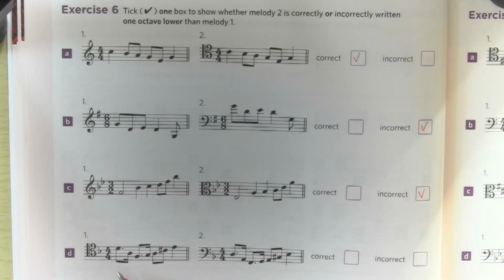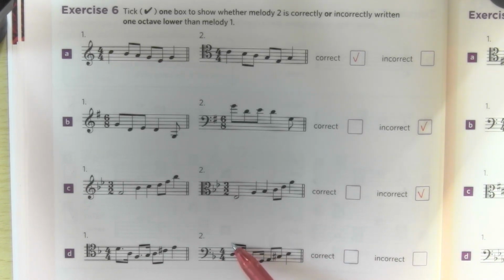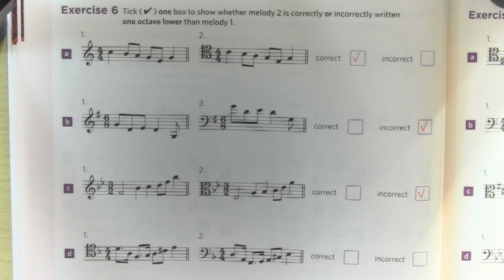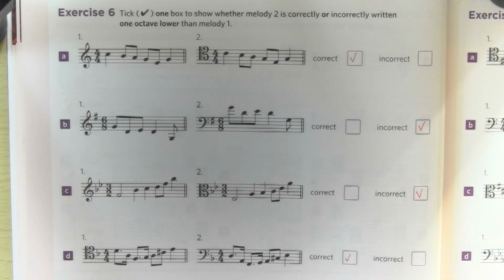Okay, in this fourth example, we need to compare the tenor clef and the bass clef. So, in the tenor clef, this is D just above middle C. In the bass clef, middle C would be here, and this is an octave lower, and it's a D. So the answer is correct.